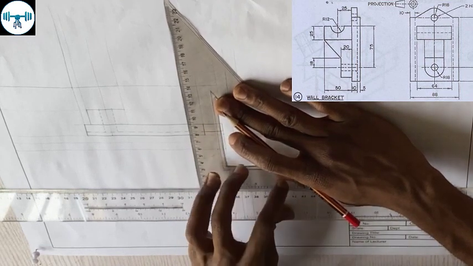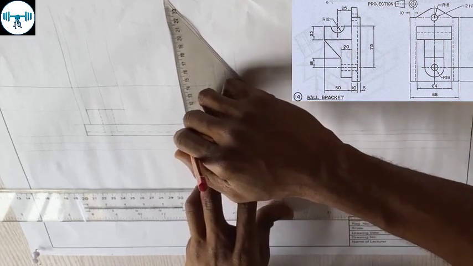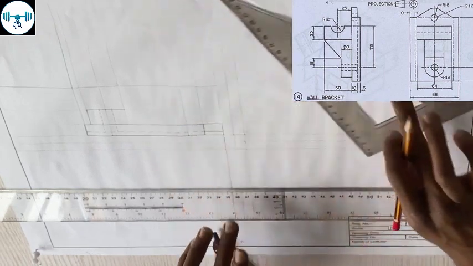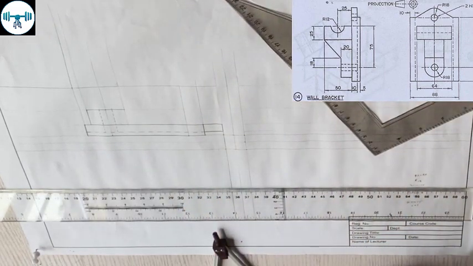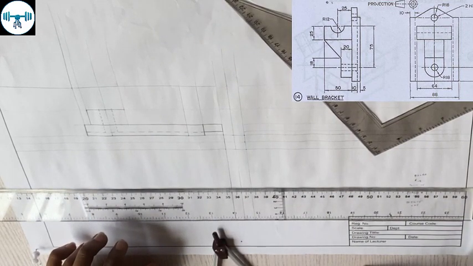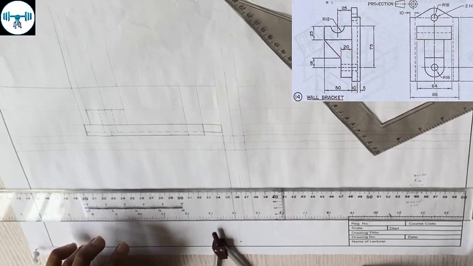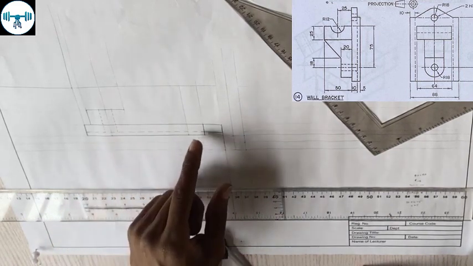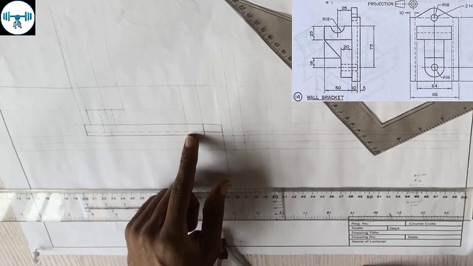For this point we marked where we want to draw this line, in case you're wondering what dimension we are using here, let's check the dimension from the left end of this view. We have 25 plus 75, that's 100. Now the entire length is 90 plus 25, which is 115.